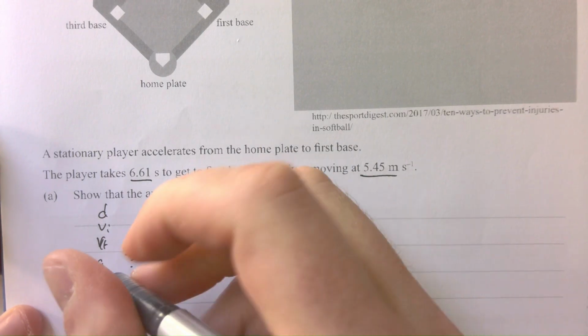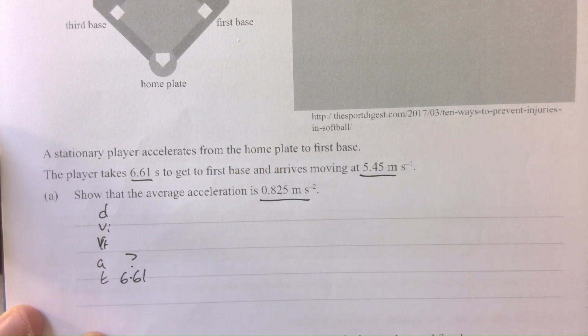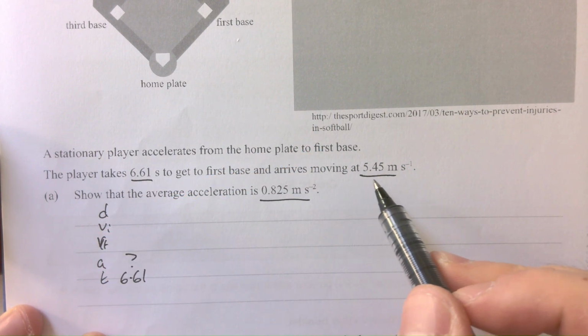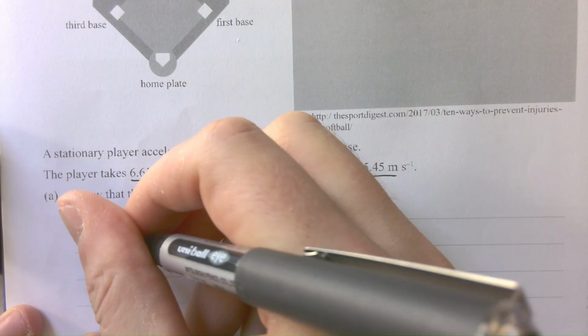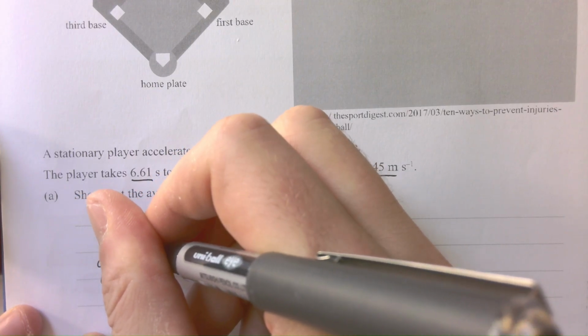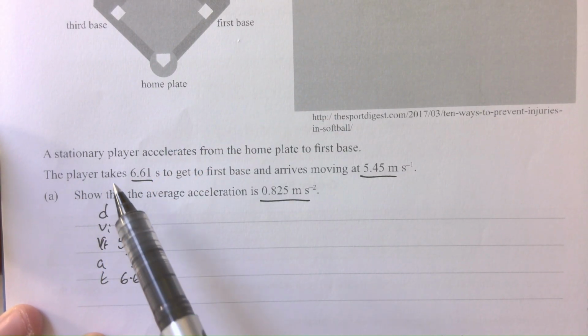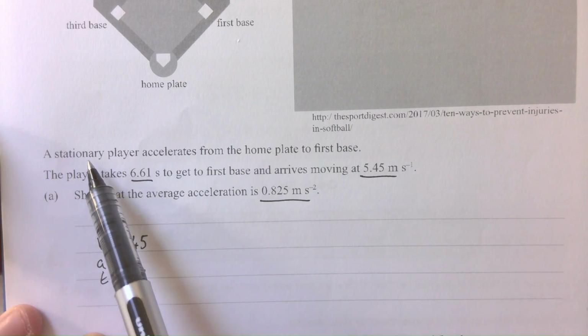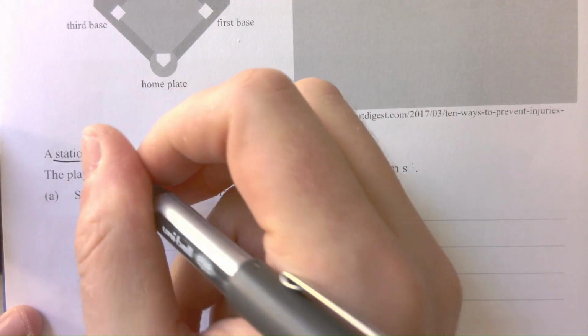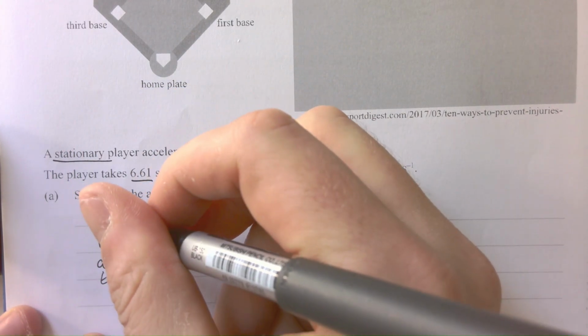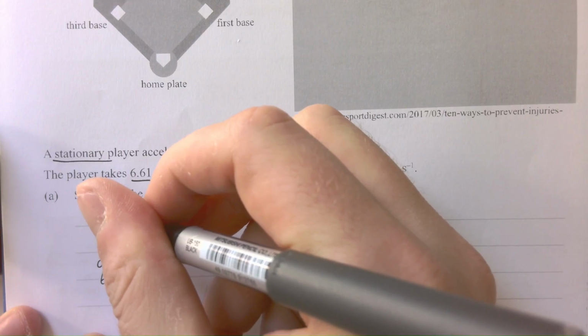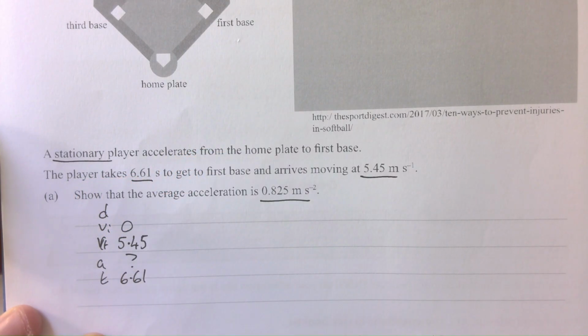My time was 6.61 seconds. They arrive moving at 5.45, so that's our final velocity. And we are told that while they're at the home plate, they were stationary. So I know it's not a number, but I should have underlined it because it means that our Vi, our initial velocity, is 0 meters per second.